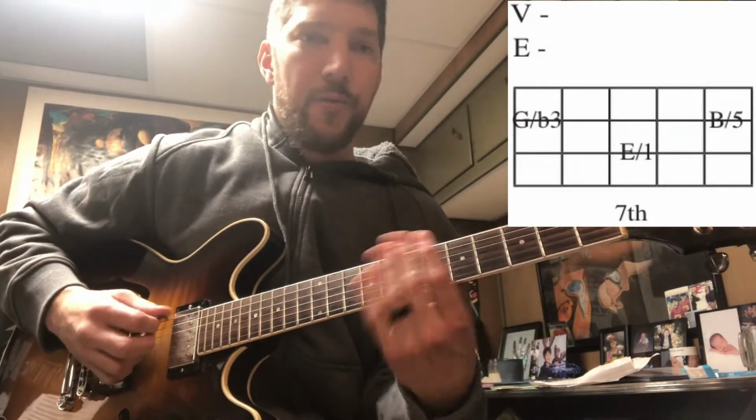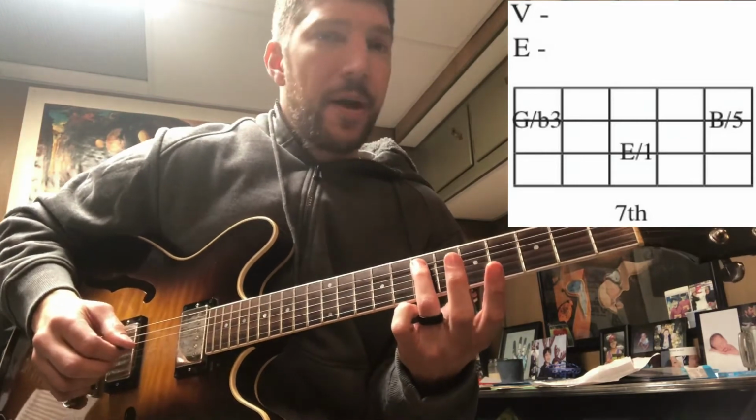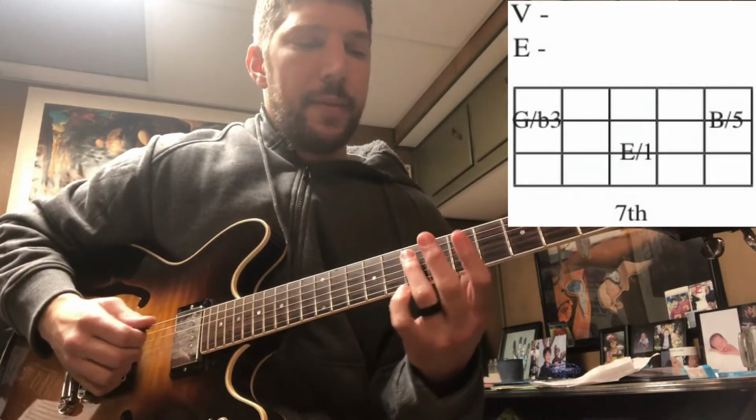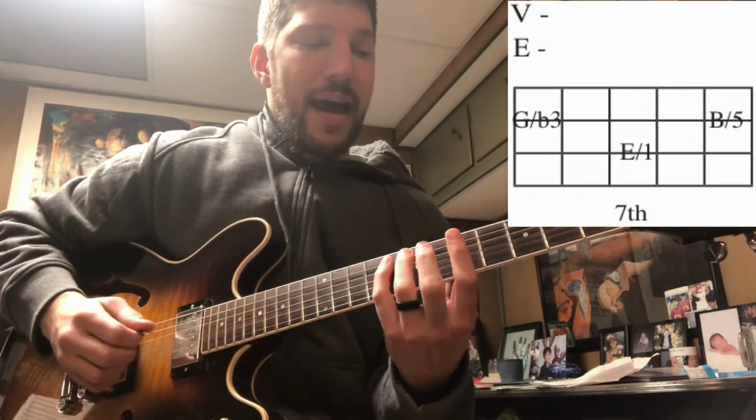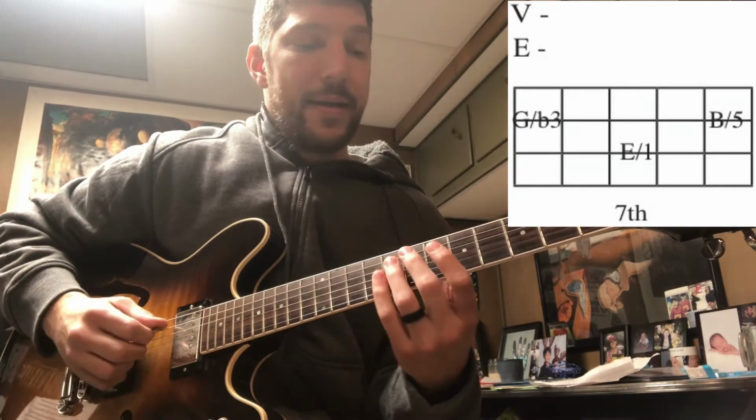All right, let's move to our 5 chord. So if we go up the scale, A, B, C, D, E is going to be our 5. All right, so our 5 is going to be E, G, B. E, G, B. So if we play in the position of the scale, we have E, F, G, A, B.